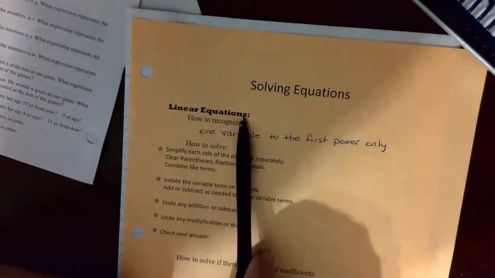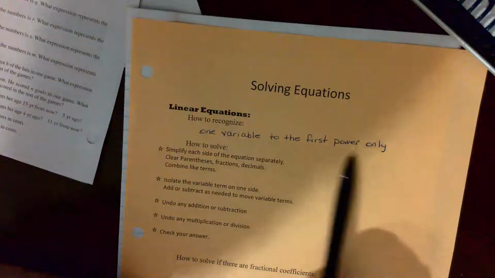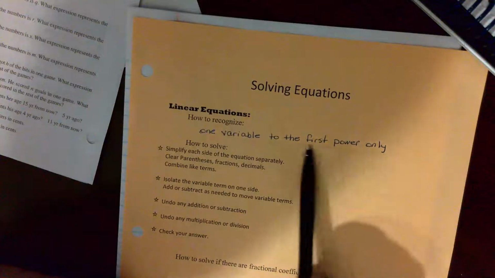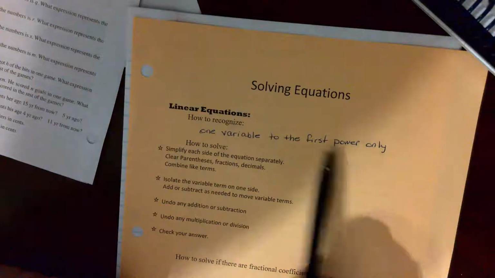So how do I know it's a linear equation? You'll want to fill this in. It has only one variable, and that variable is to the first power. So there's no x squared, no square root of x, or anything like that.